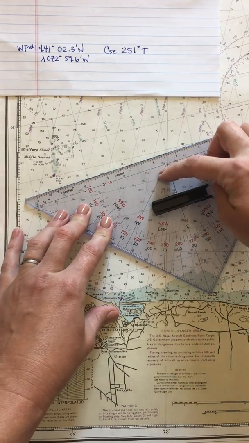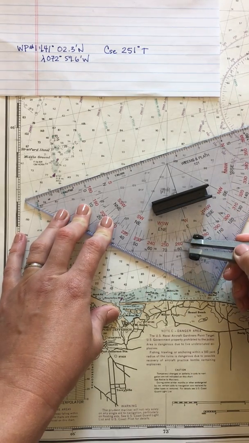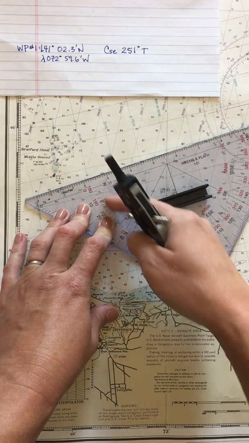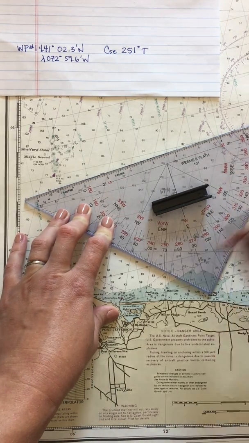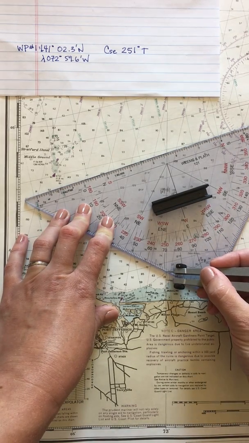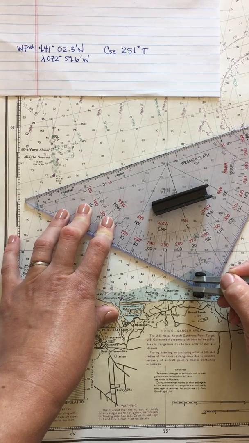You hear the hashes on the meridian, and I can come all the way down. That's 250. This is 260. On the outside, we're going to ignore these inside for now. We're only using these outside hashes. This hash is 251. That's 252, 3, 4, 5, all the way up to 260.